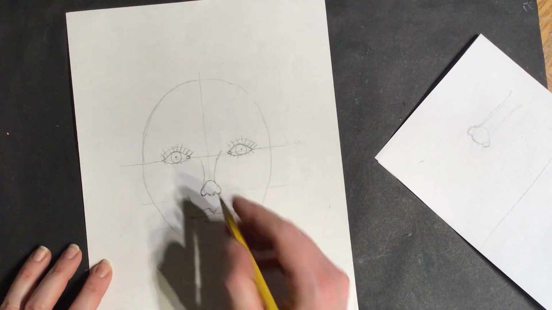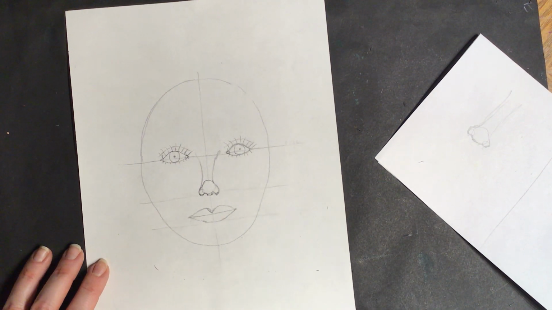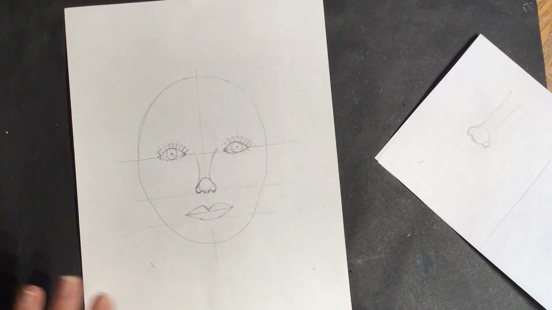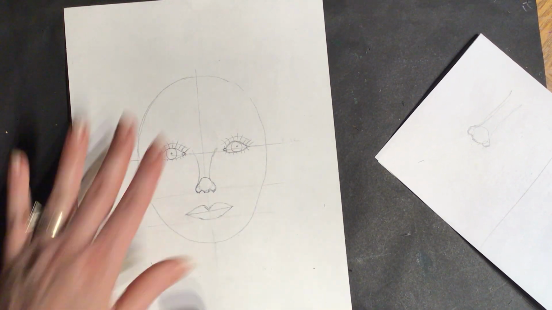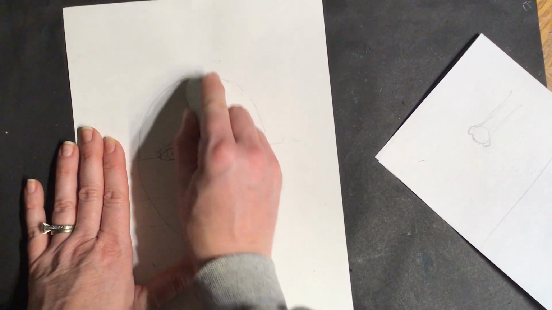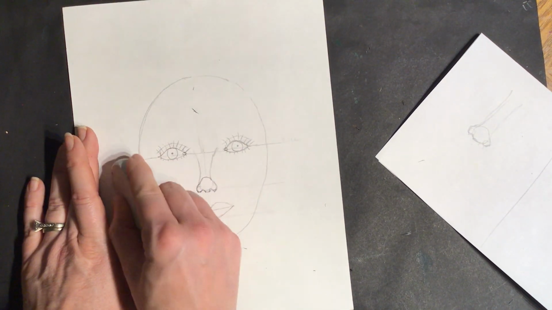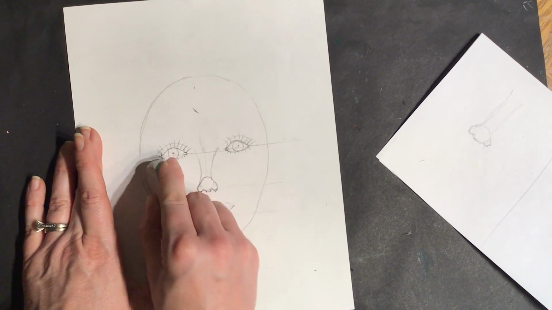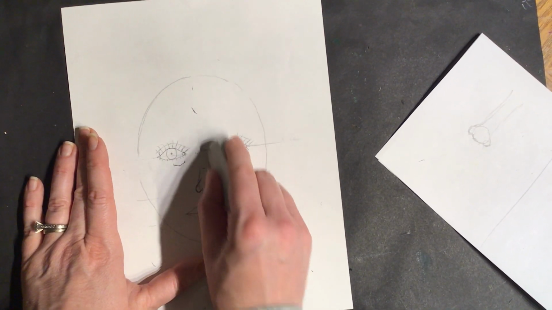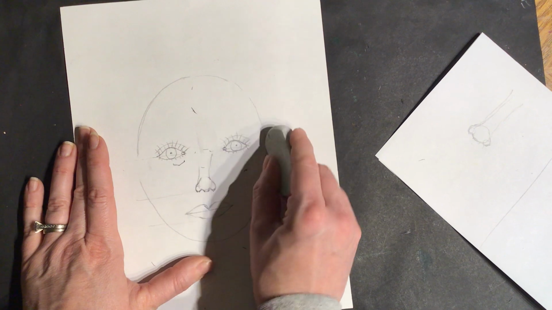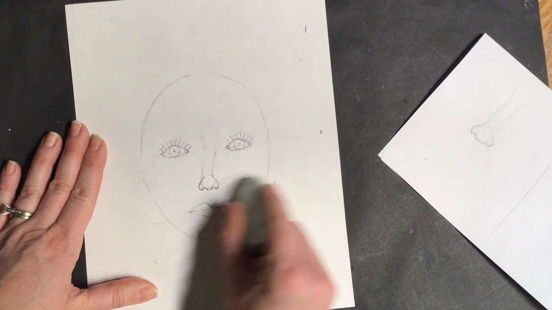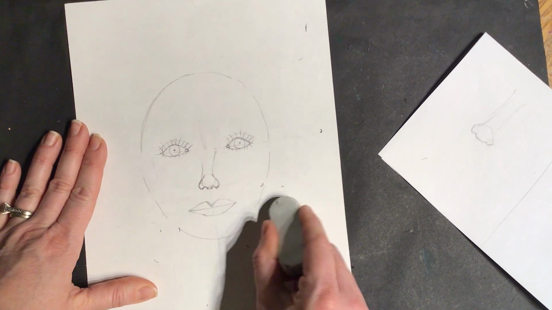You can come in now and start doing the rest of the facial features that we have. Oh, before that, excuse me, we're gonna erase our proportion lines because we're all done strategizing where our facial features are going. So go ahead and come in with your eraser and gently erase your proportion lines. That might mean you're erasing some of what you've drawn, and that's okay. You can sketch it back in.